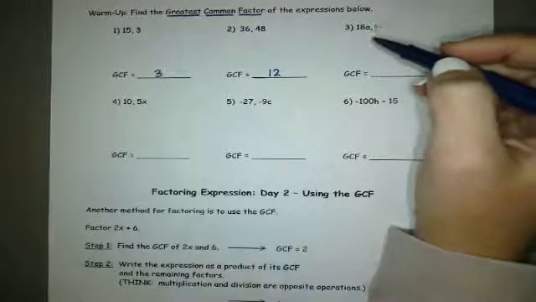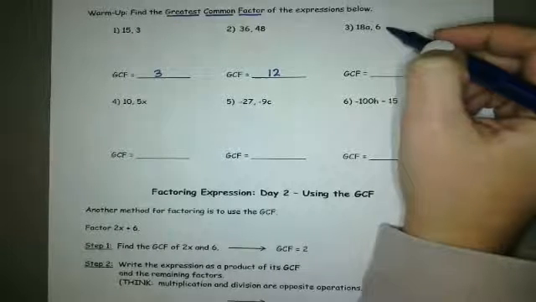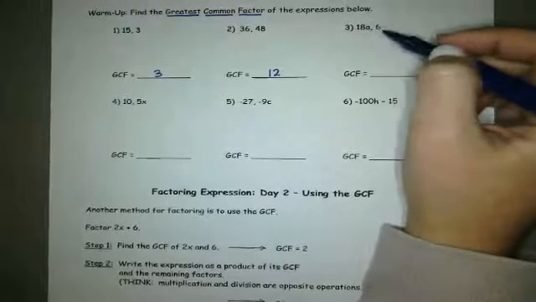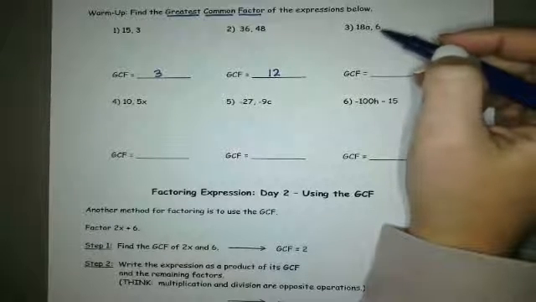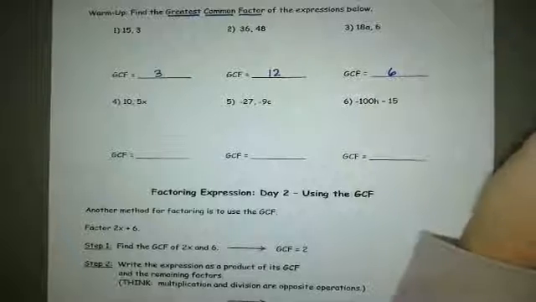I've thrown a variable in here, but here's the thing. If there's no a over here, then there's not an a in common. So you can basically just ignore it. You don't even need to worry about it. We're talking about the GCF of 6 and 18, which is 6.